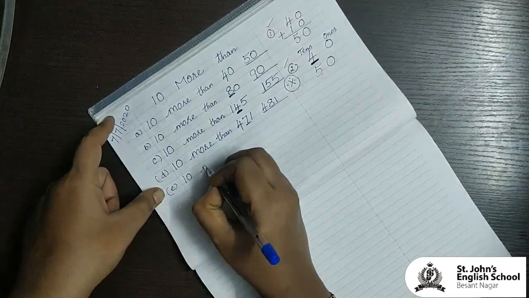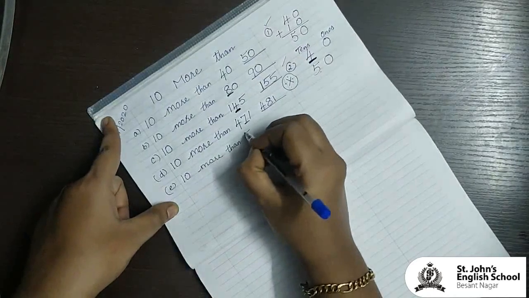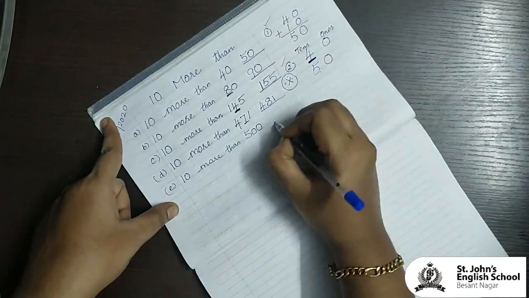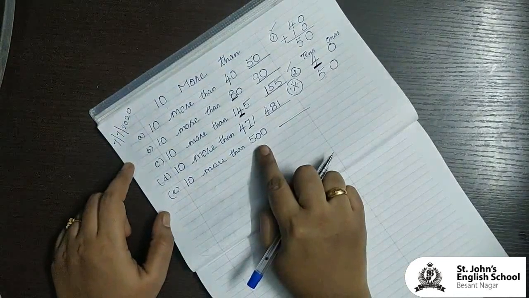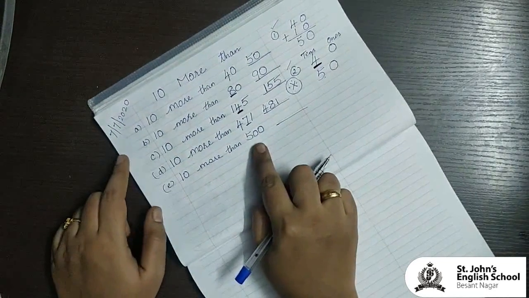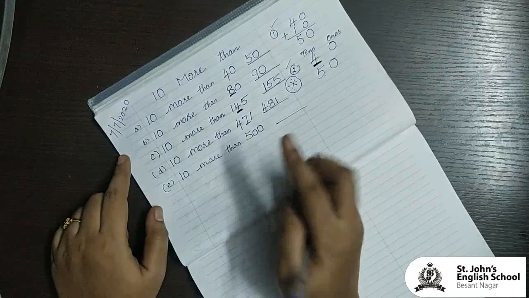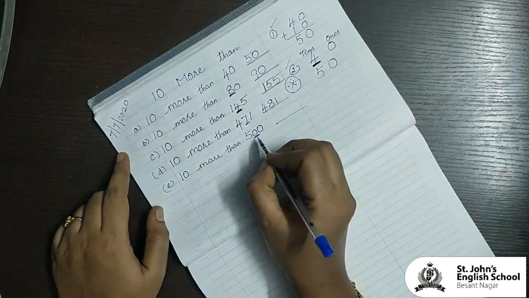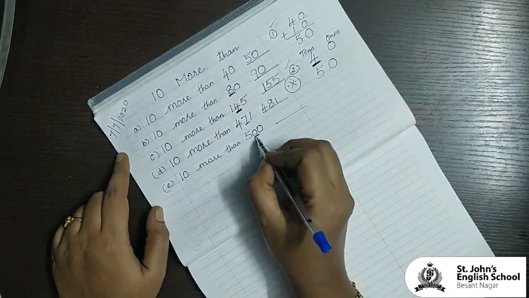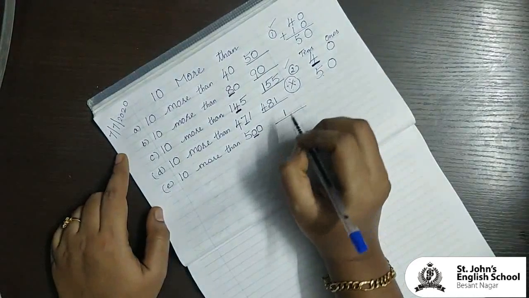10 more than 500. What number is this, children? 500. So, in 10's place value, what number do we have? 0. In 10's place value, we have 0. So, 0 plus 1, add 1 to that. 0 plus 1 is 1. So, I am writing the 1 here.